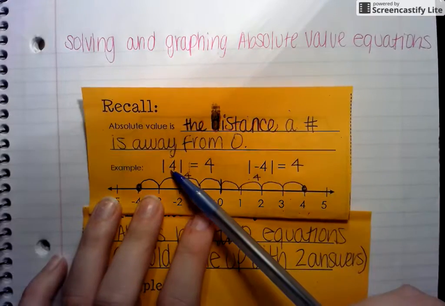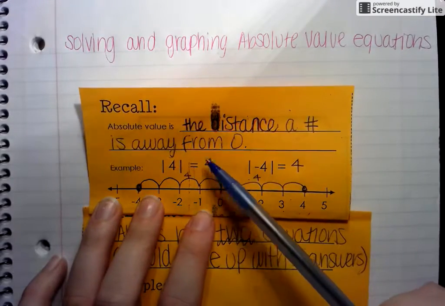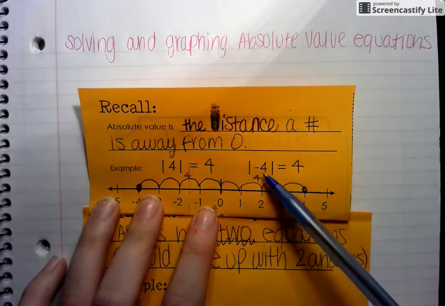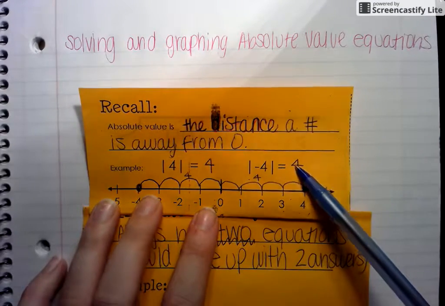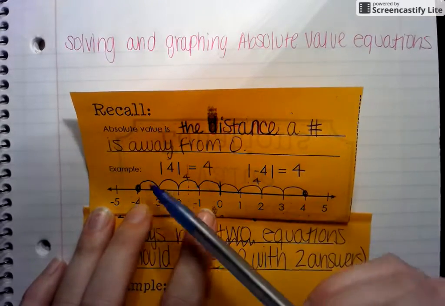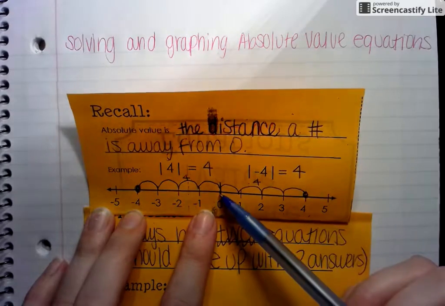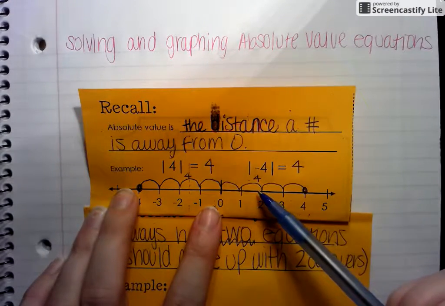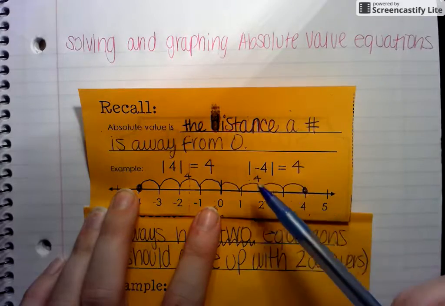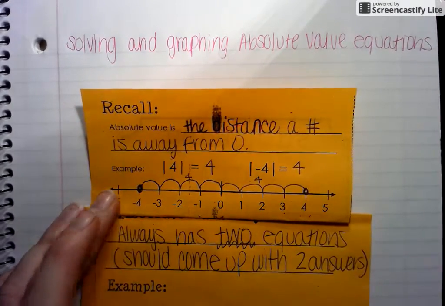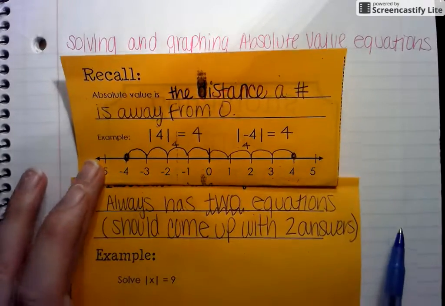In this case, 4 is in the absolute value, so it's going to equal 4. Negative 4 is in the absolute value, so that's going to equal a positive 4. Now, if you were to look at this as a graph, it goes from negative 4 to 0, which is 4 away from 0. And this one goes from 0 to 4, which is 4 away from 0. So they're both positive numbers. That's why.